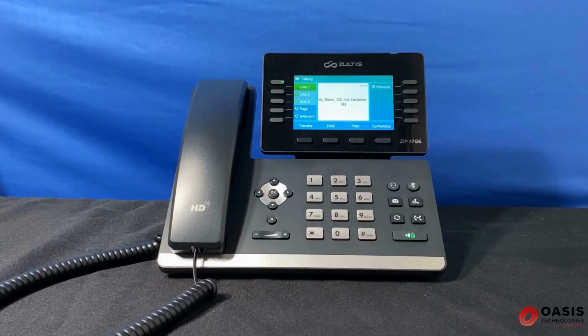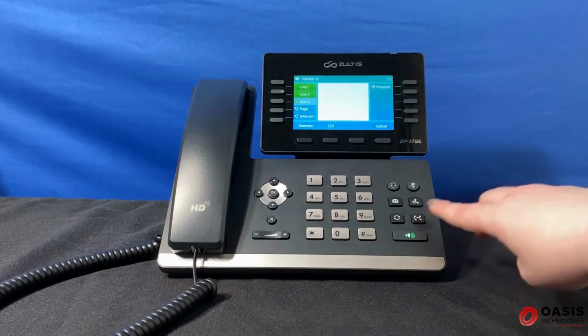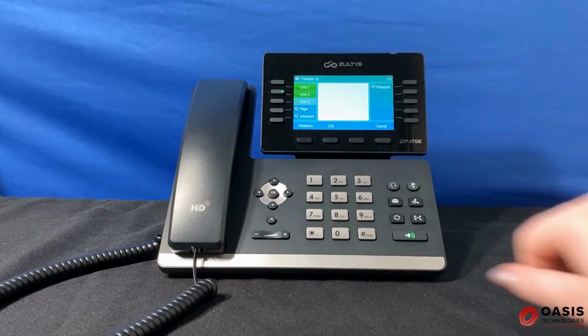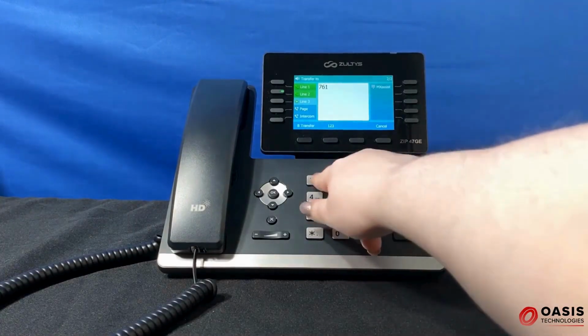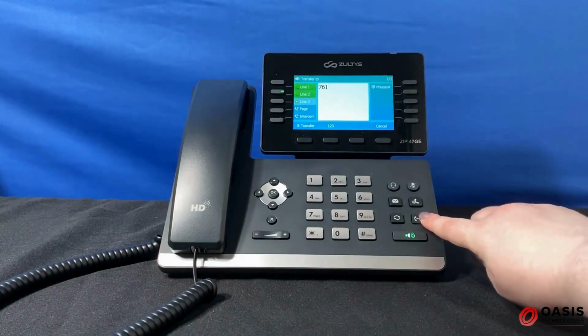Very simple and straightforward. I'm going to press the transfer button. This automatically places the call on hold while I dial the extension and then click the transfer button again.